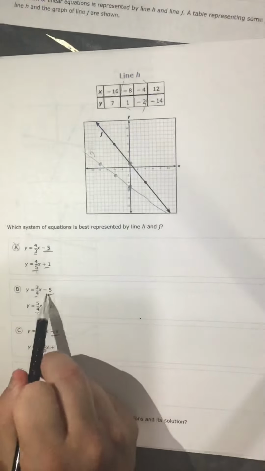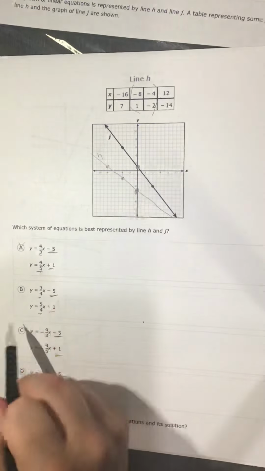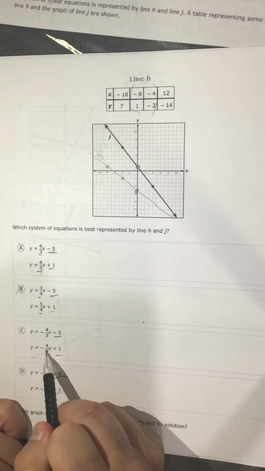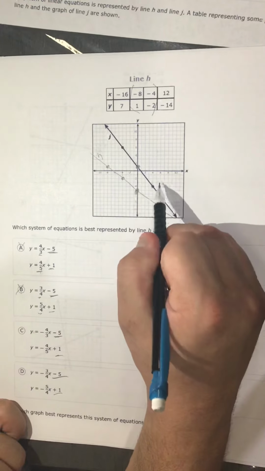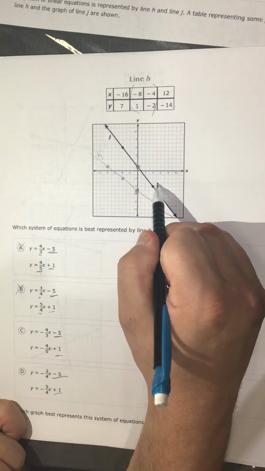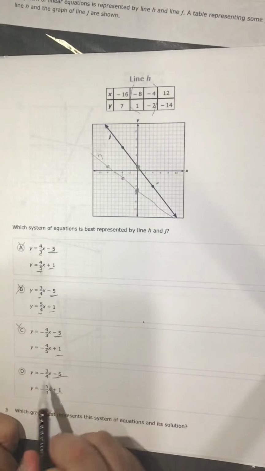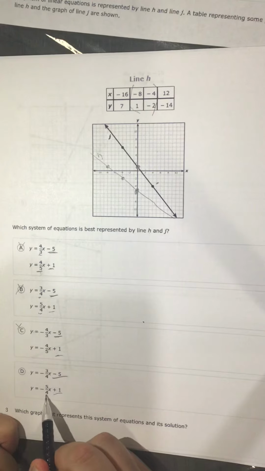This one's out. If I go up 5 over 4, same concept, this one's out. This one's telling me I go down 4 over 5. So if I go down 4 over 5, it ends right about here. So this one more or less is going to be out. And from +1, I go down 5, left 4.